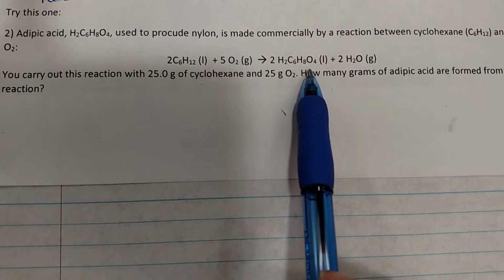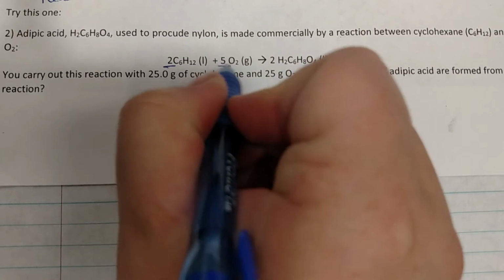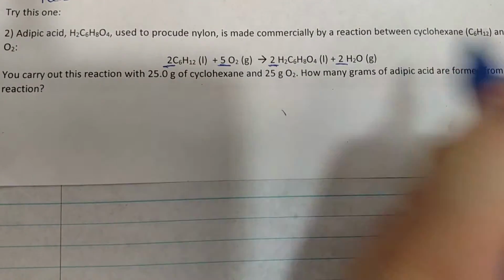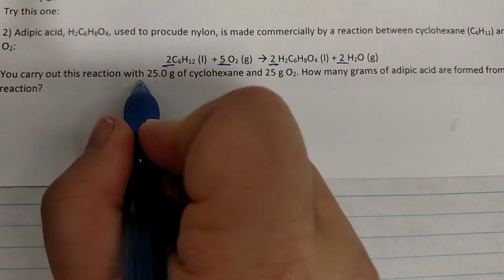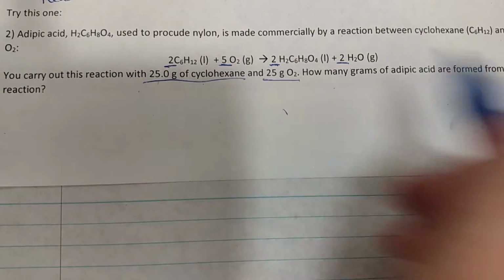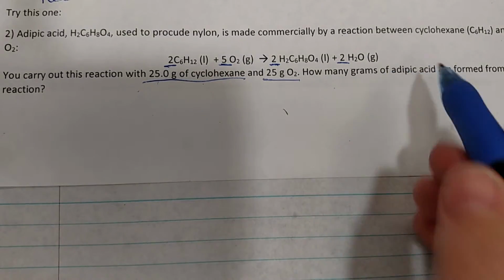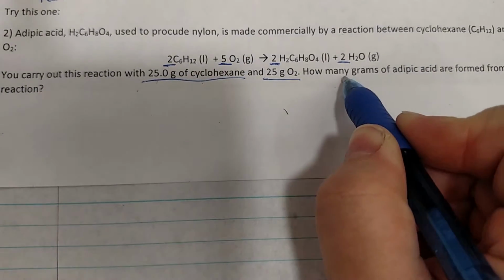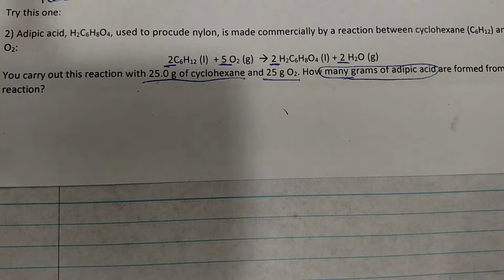Adipic acid, sorry, and water. So again, we've got our balanced reaction, we've got our coefficients. So you carry out this reaction with 25 grams of cyclohexane and 25 grams of oxygen, equal amounts of reactants. How many grams of adipic acid, so that's what we're looking for, are formed from this reaction?